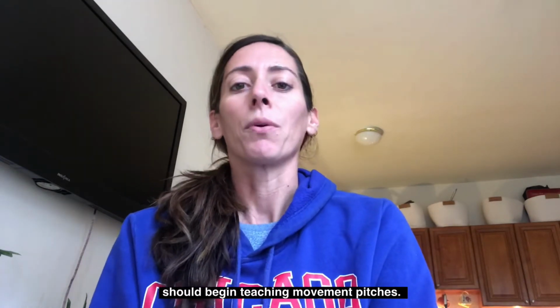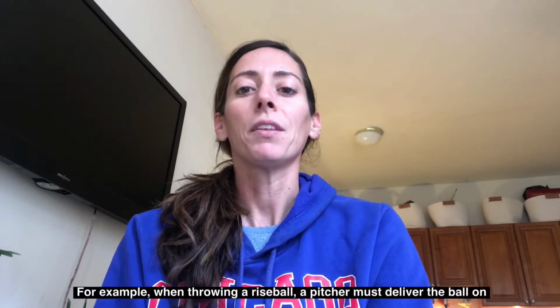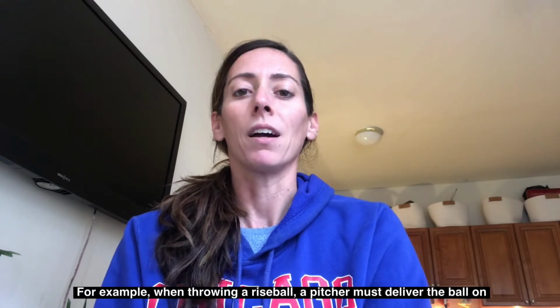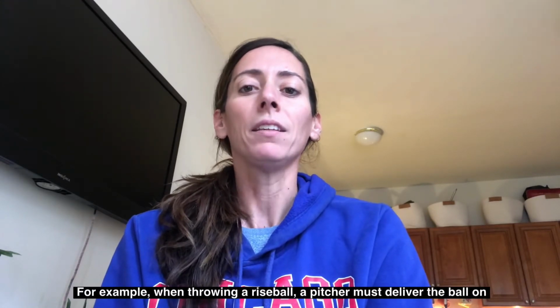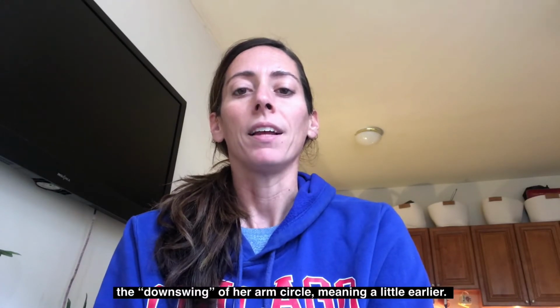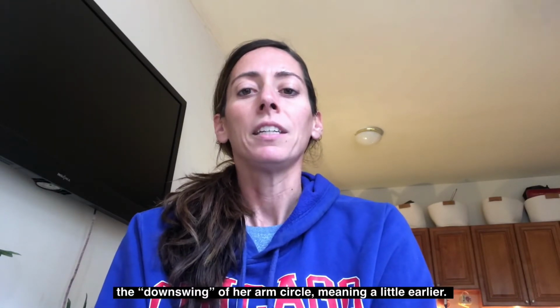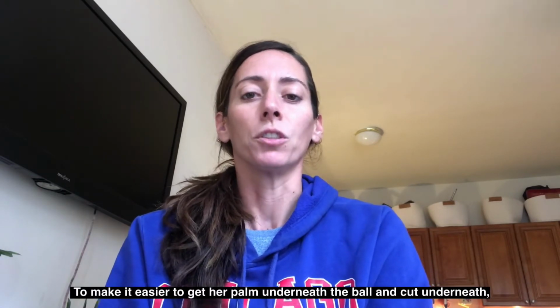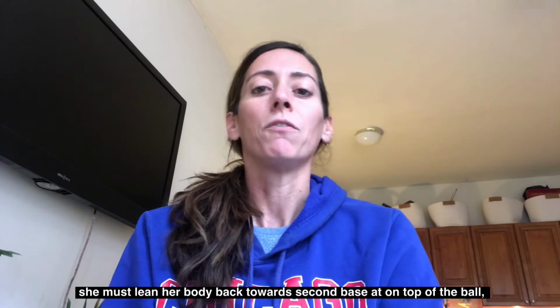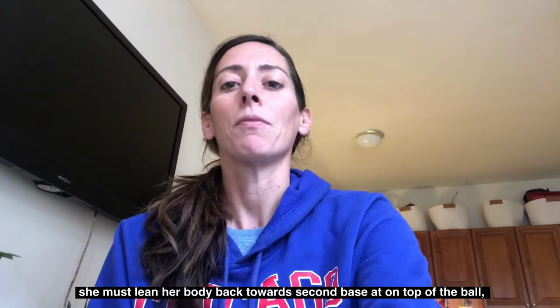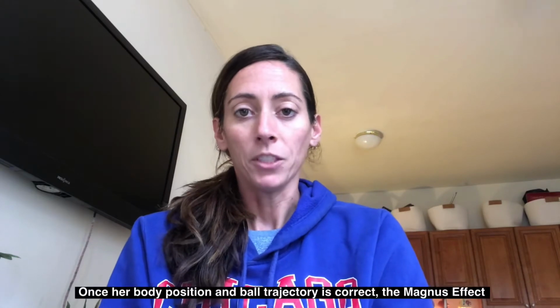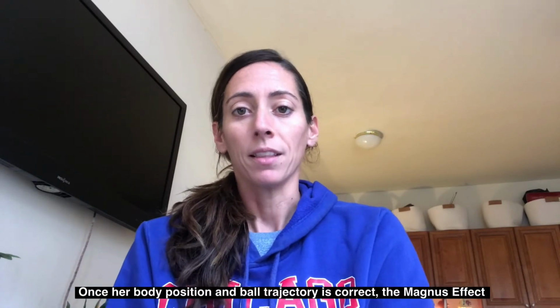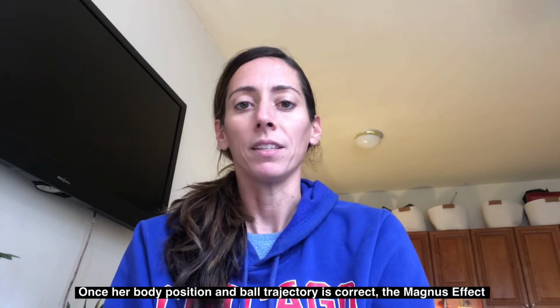For example, when throwing a rise ball, a pitcher must deliver the ball on the downswing of her arm circle, meaning a little earlier. To make it easier to get her palm underneath the ball and cut underneath, she must lean her body back towards second base at delivery. The reverse is true for a drop ball. She must lean forward to get her hand on top of the ball, palm facing downwards. Once her body position and ball trajectory is correct, the Magnus Effect becomes relevant.